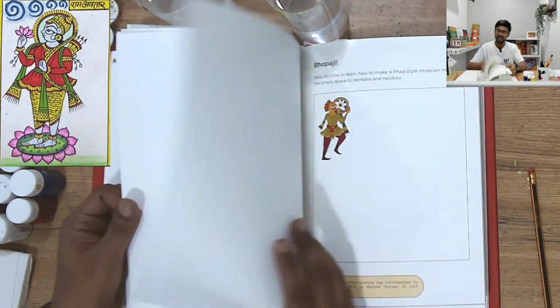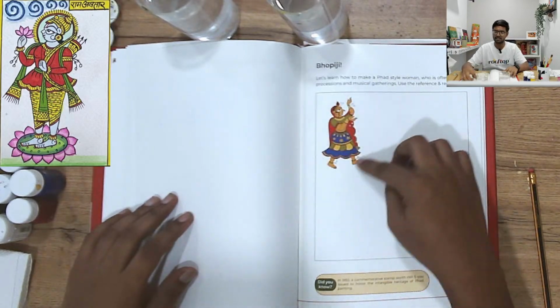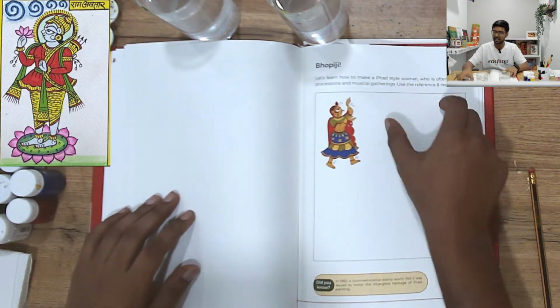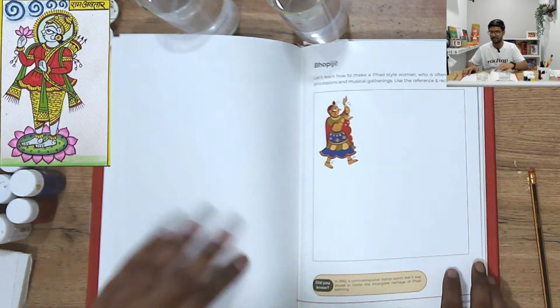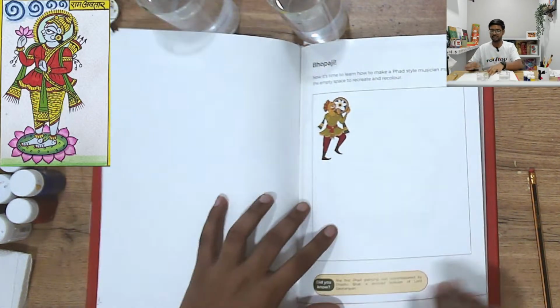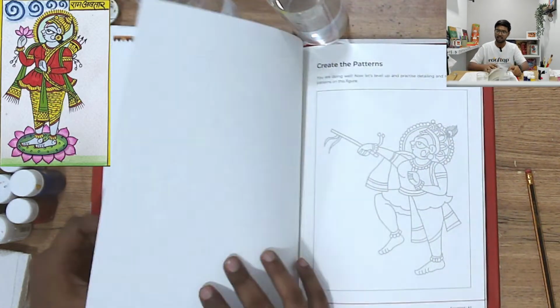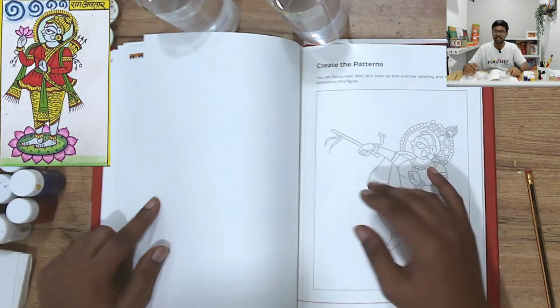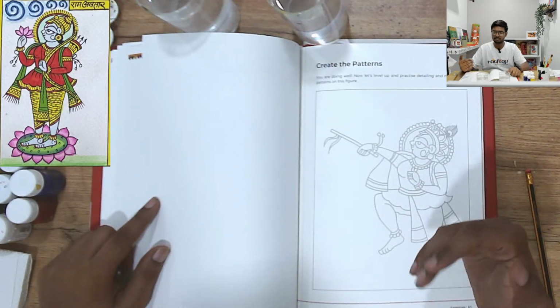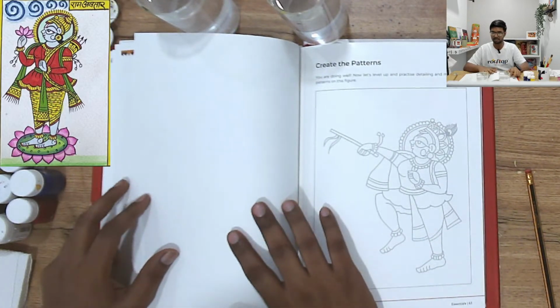Over here we have a reference as well, and we can try to recreate it here. We have sufficient workspace. And over here we have a couple more. In this workspace, we can try and explore the patterns that we had previously seen in the previous pages.